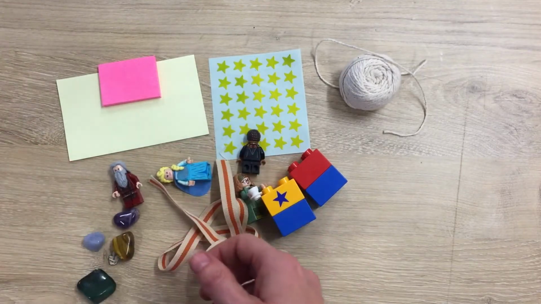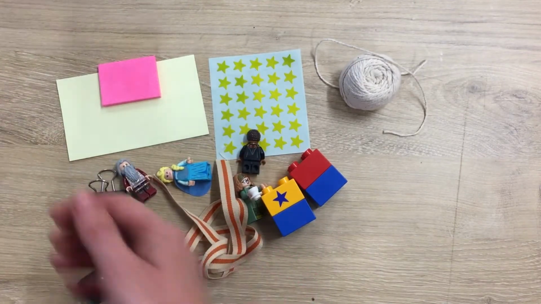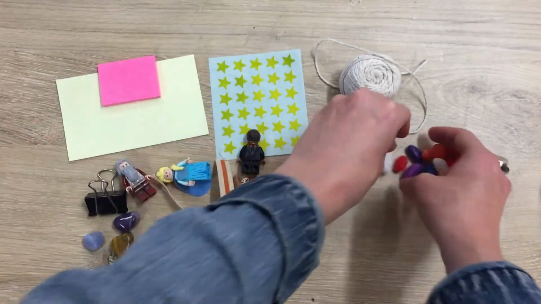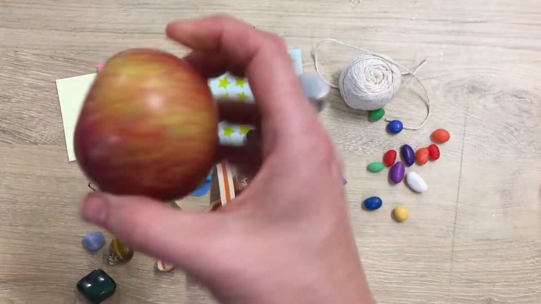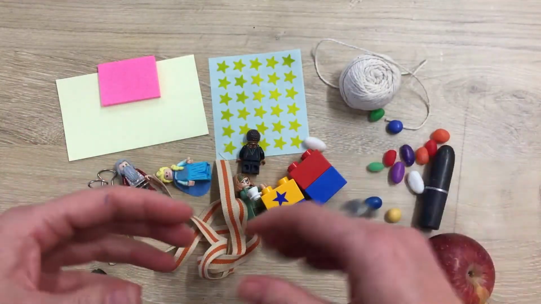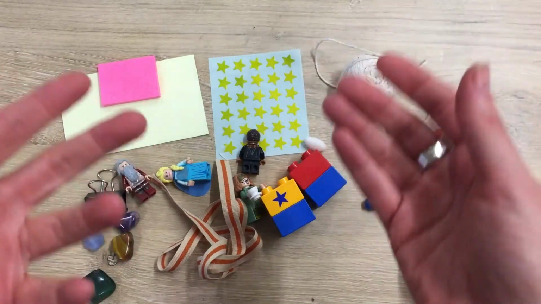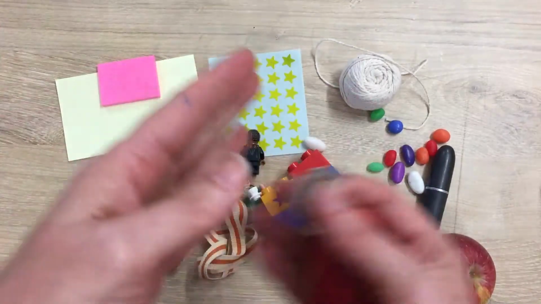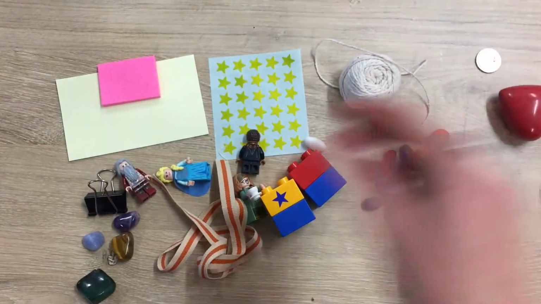I can even use bulldog clips, jelly beans. Something healthier? How about an apple? Even my lipstick. You can use or choose anything that you have around your office or your home. Or even raid your kids' room.